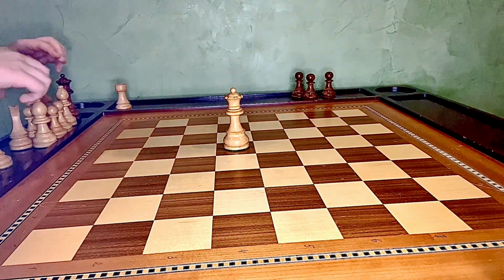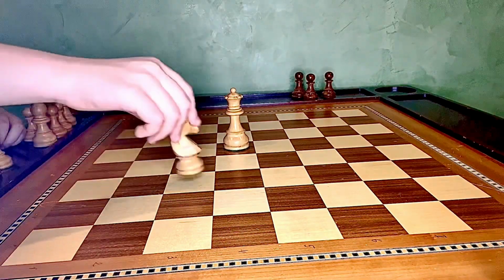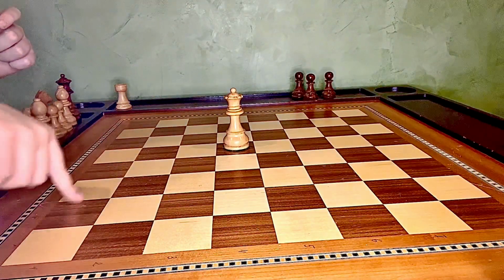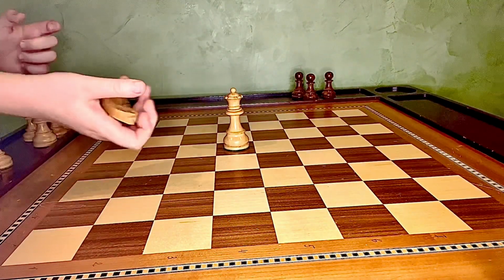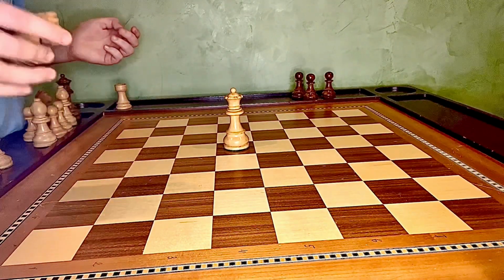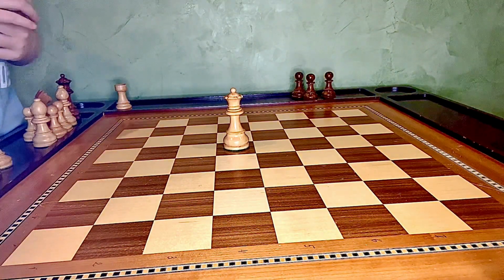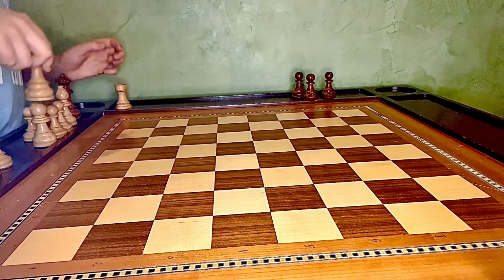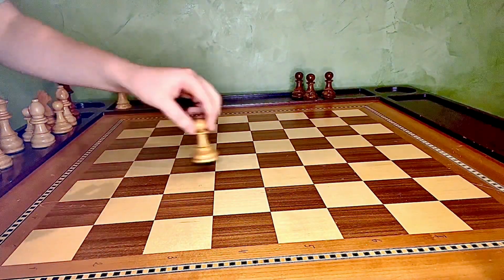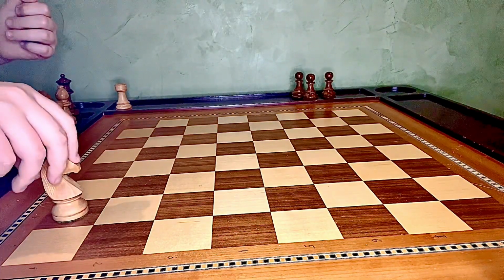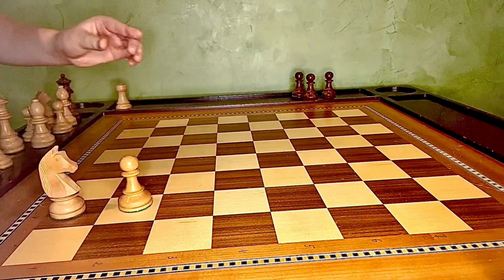Because the debut is when you should be developing all your figures and getting them out from where they started. You really want to get out the minor and major pieces. You don't really want to get the pawns out. Most openings start with moving a pawn. It's very good to start by moving a pawn because the only figure that can skip over others is the knight. It's really the only figure.